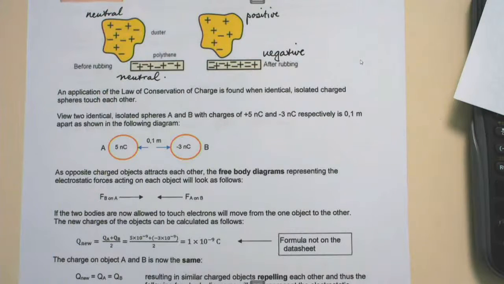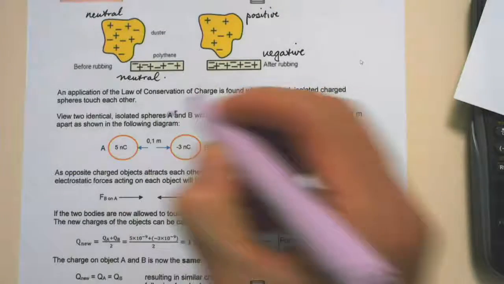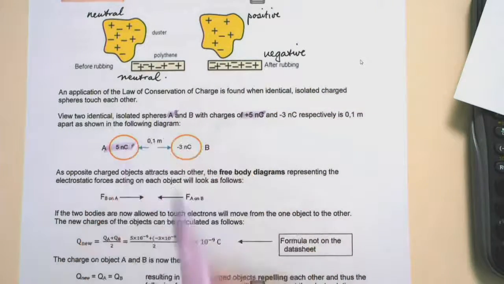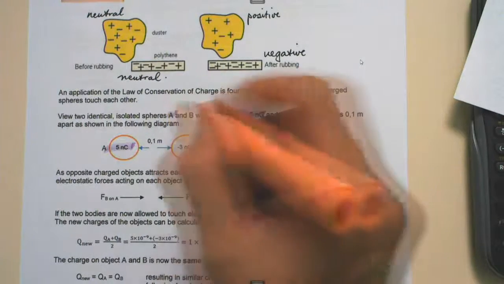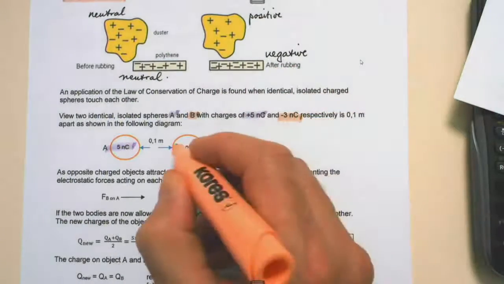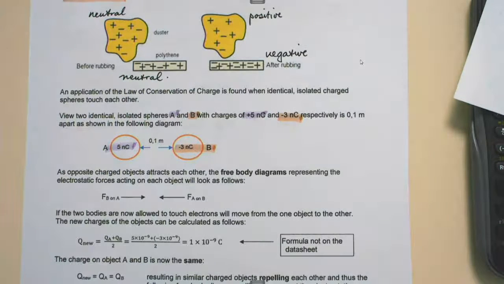The example I have here is two spheres, A and B. I give you that they are identical and isolated, so charges can't be transferred to or from other bodies except between the two of them. I give you the charge: A is plus 5 nanocoulombs, and B is negative 3 nanocoulombs. That is the charge on B, and I said they are 0.1 meters apart.